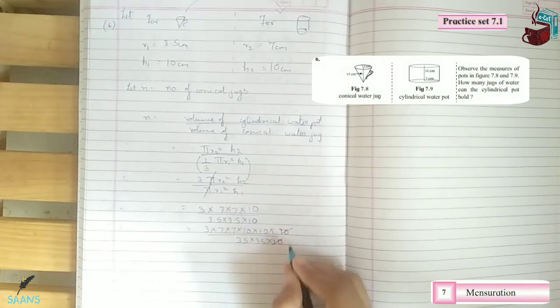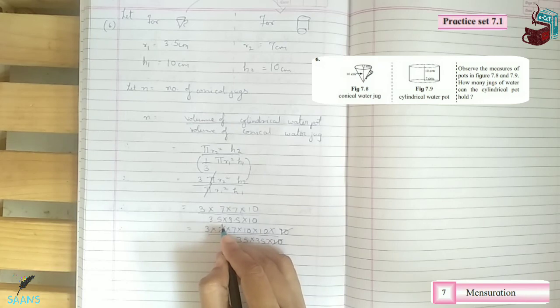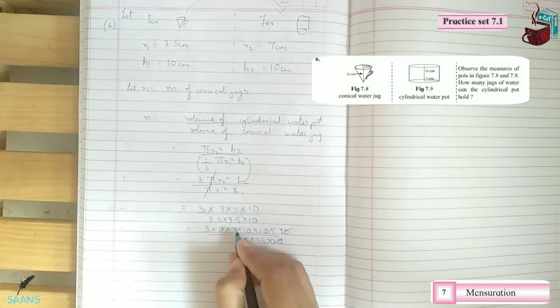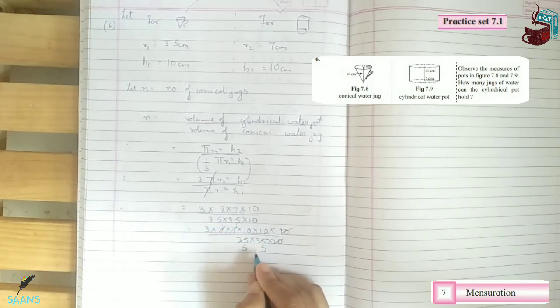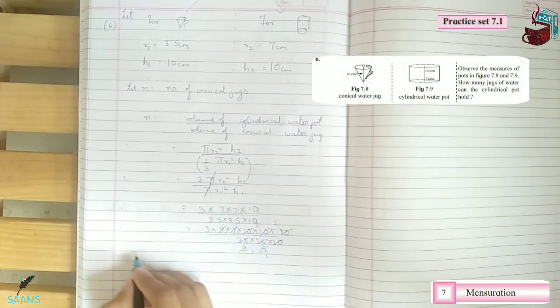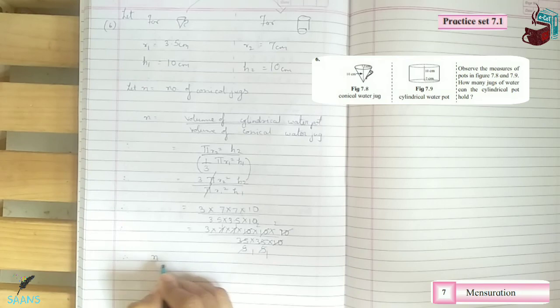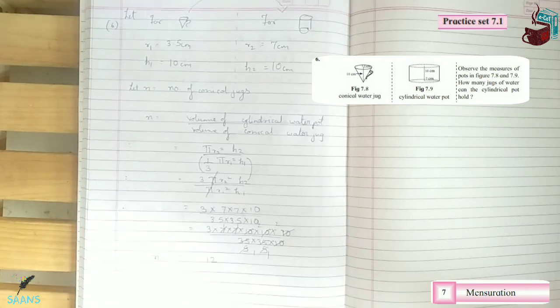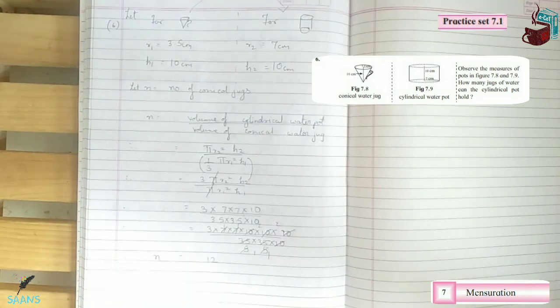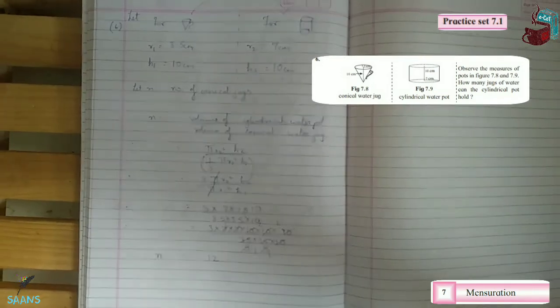Cancel, 10 and 10 get cancelled. 7 ones are 7, 7 fives are 35, 5 ones are 5, 5 twos are 10. Therefore, the number of jugs is equal to 12. So that's it for your sum.